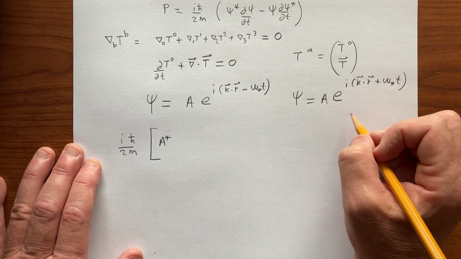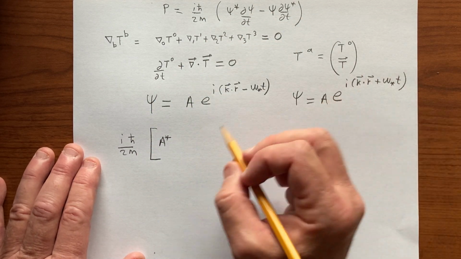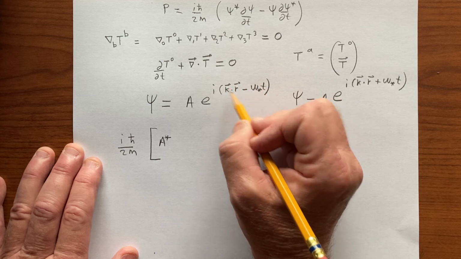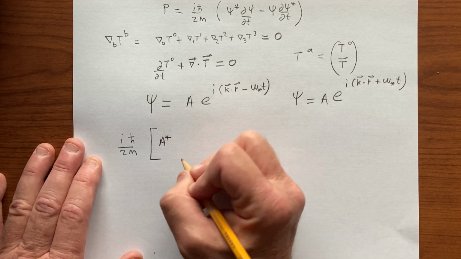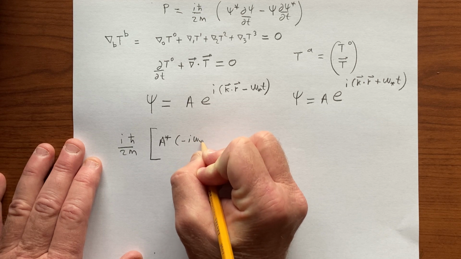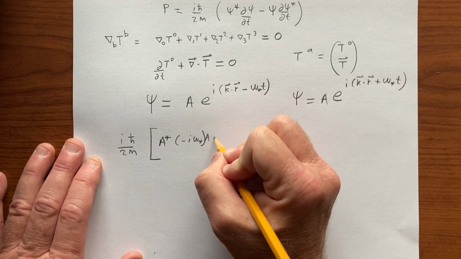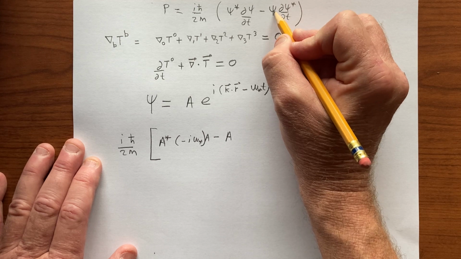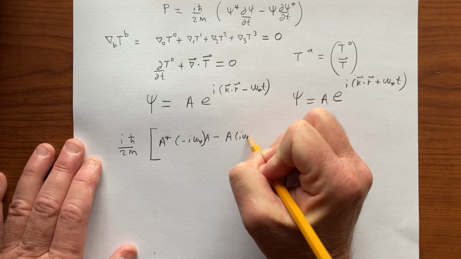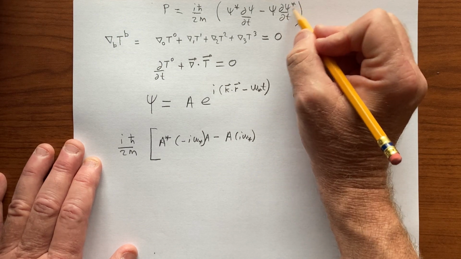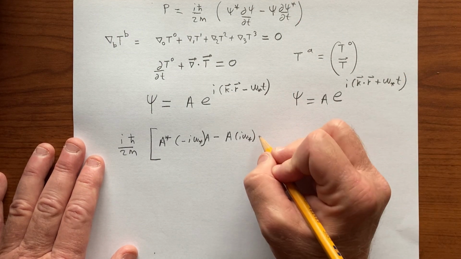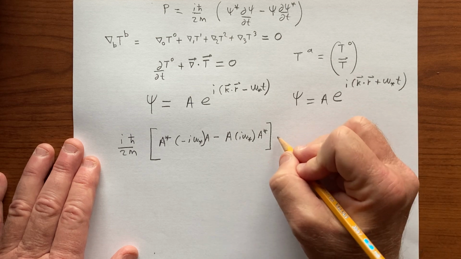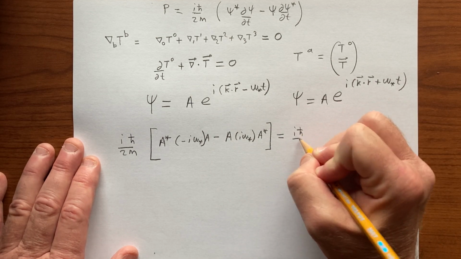Then we do a derivative in time of psi, which gives us, well, let's do this one first, minus i omega star times A, minus A, and then we're doing the psi star, we have an A star.